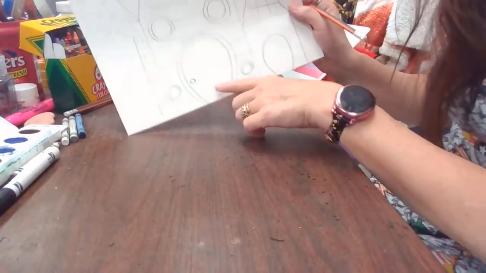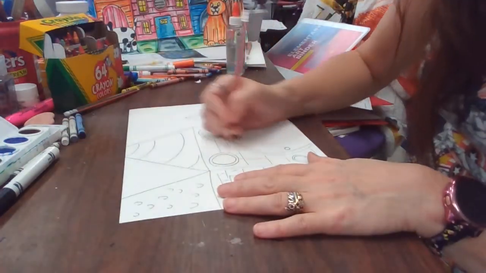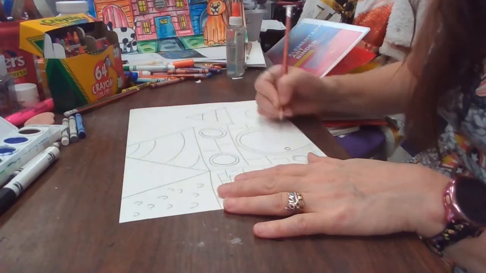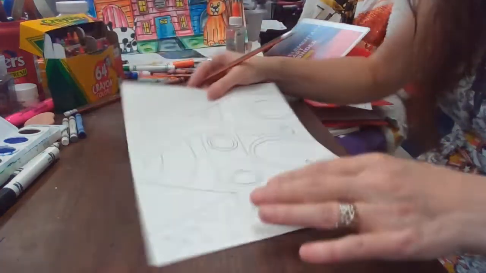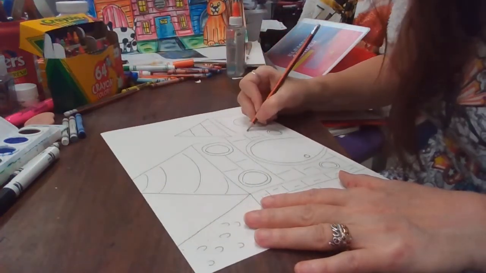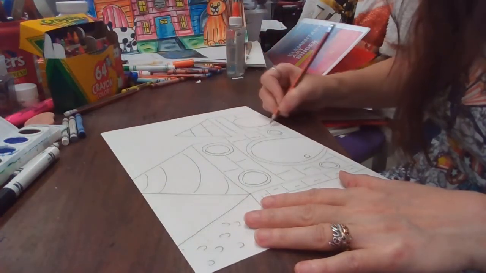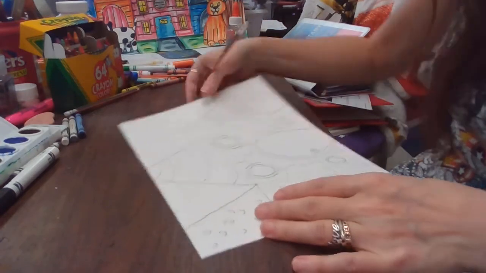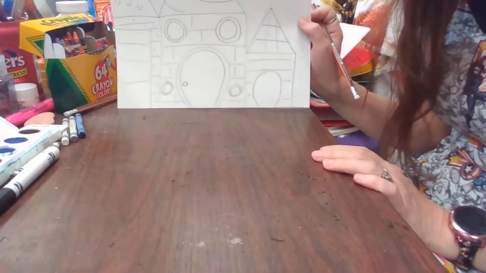Straight across, horizontal. And then I'm going to put a few vertical in between, like this. See my vertical? Okay. I think I'm just going to keep the doghouse, the horizontal lines, like it's wooden. And then, so it looks like that.